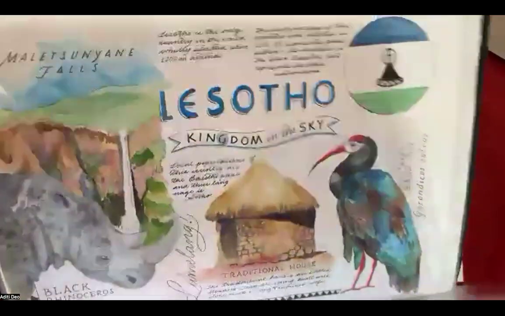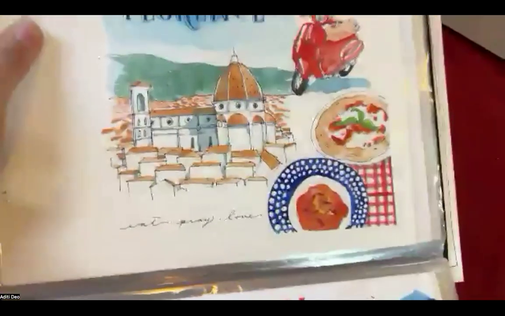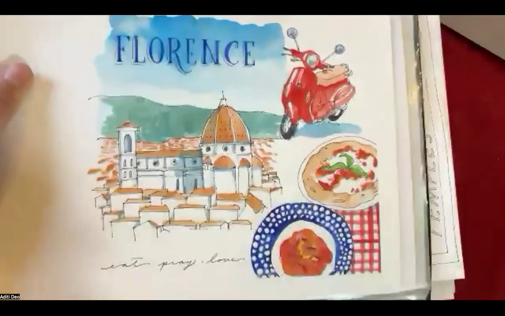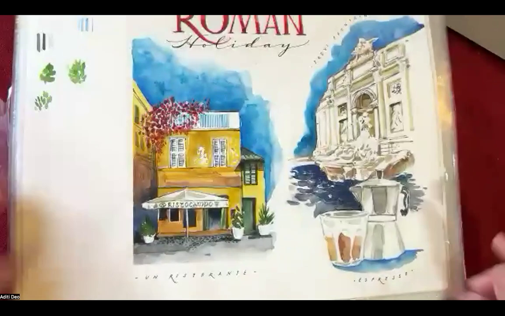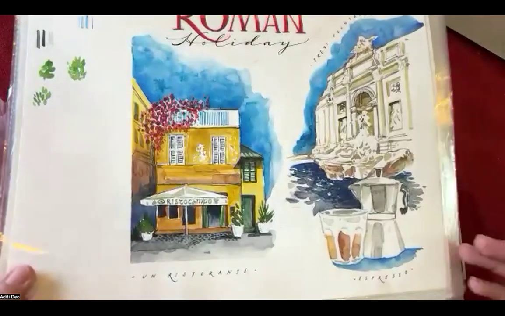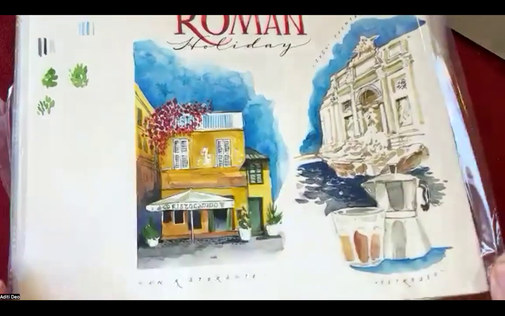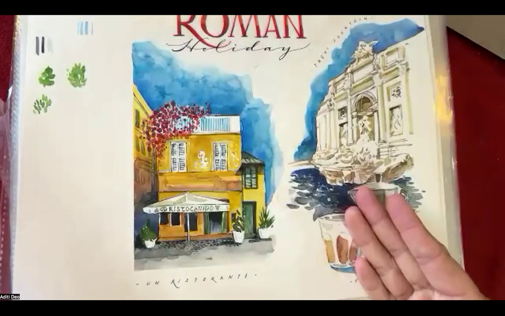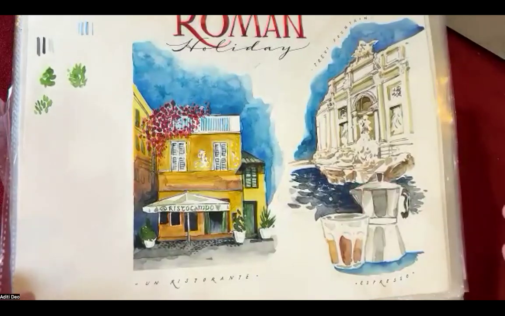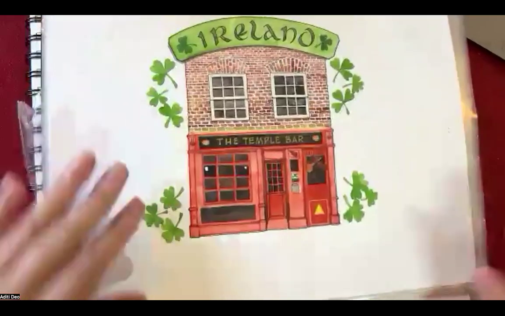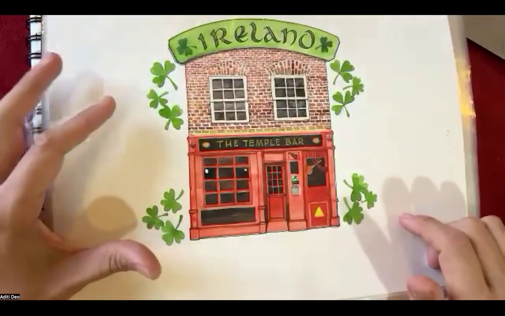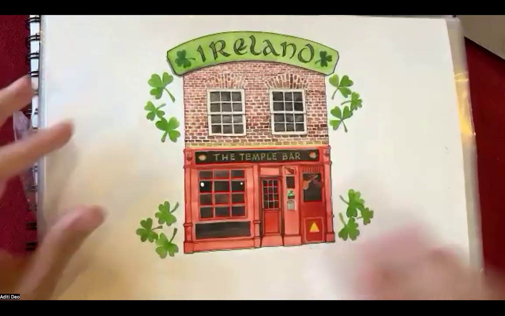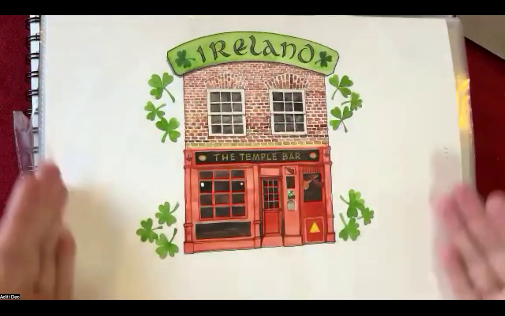Some of these have turned out really good. These were literally one of the first few that I made when I started the travel batch. This must be from like 2018 or something. And this was for a postcard-like design. So when you are traveling, you don't always have to make a whole page.